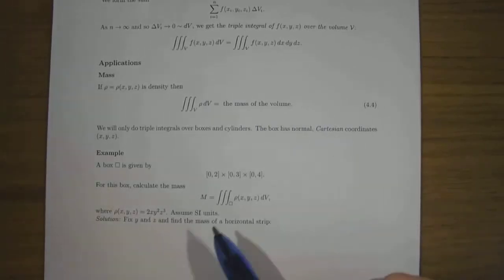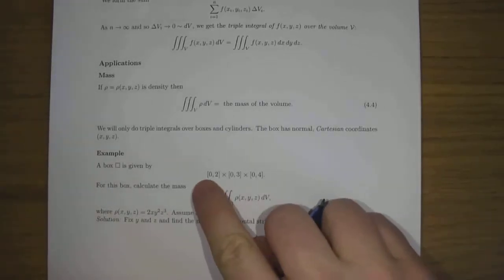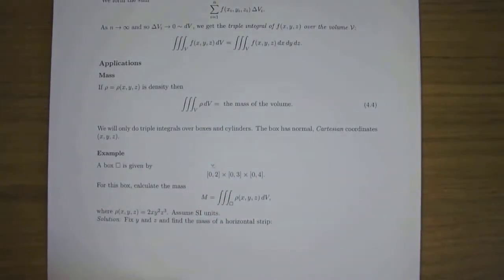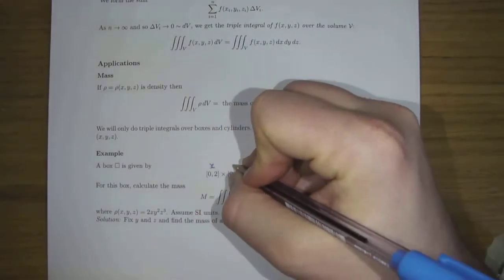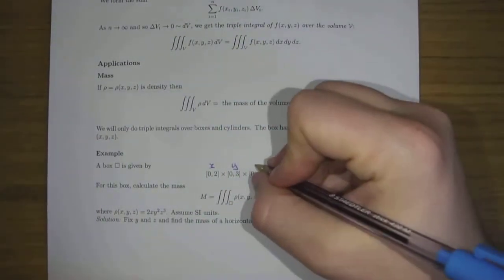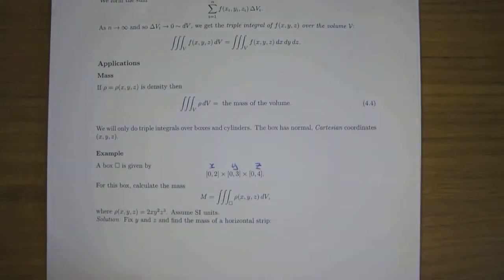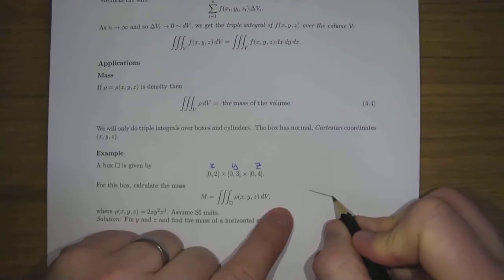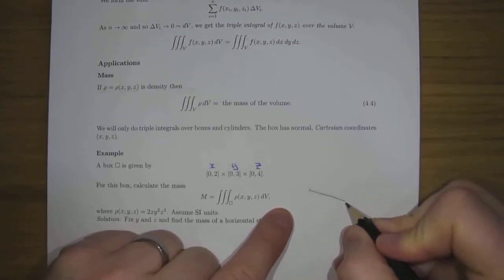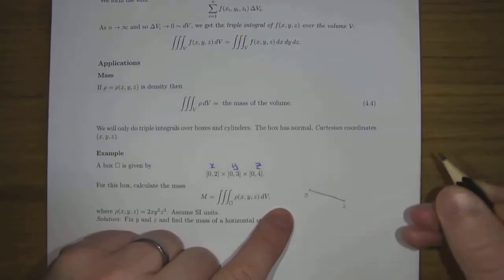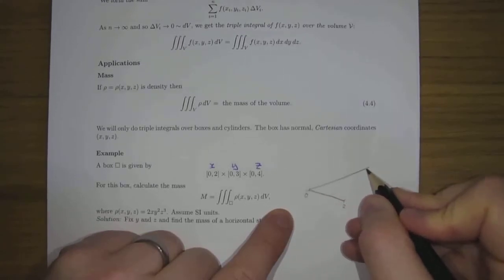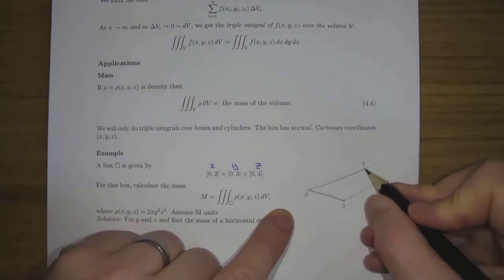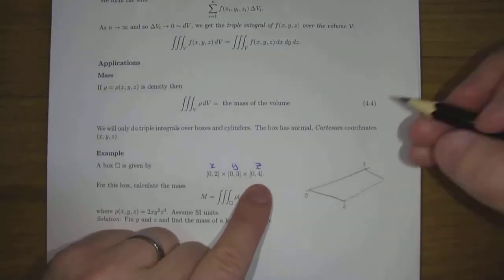A box is given by, and this notation means that the x coordinates go between 0 and 2, the y coordinates go between 0 and 3, and the z coordinates go between 0 and 7. I have a picture on the next page, but I'll show you what I mean here. So x goes between 0 and 2, that would be the x direction. Y goes between 0 and 3, and therefore you have this. That's the base of the box, and then the z would be the height.